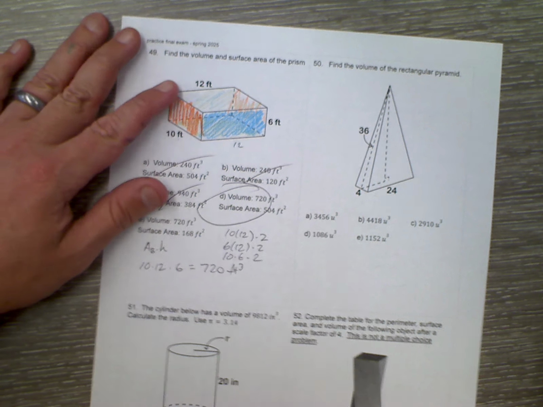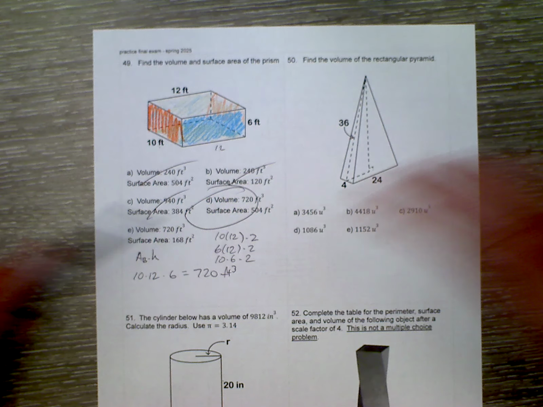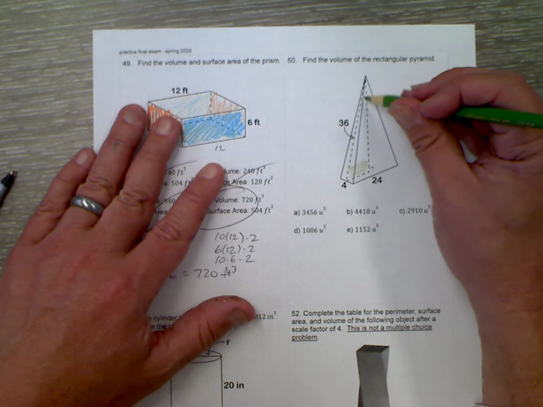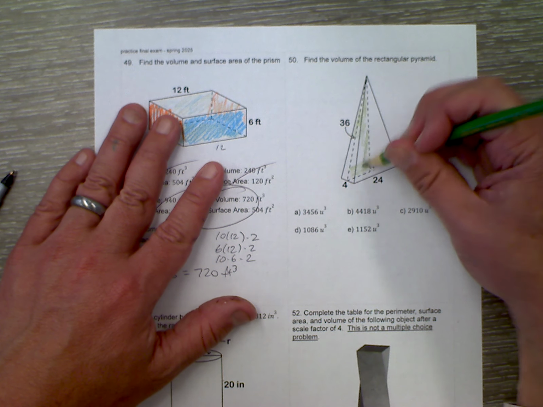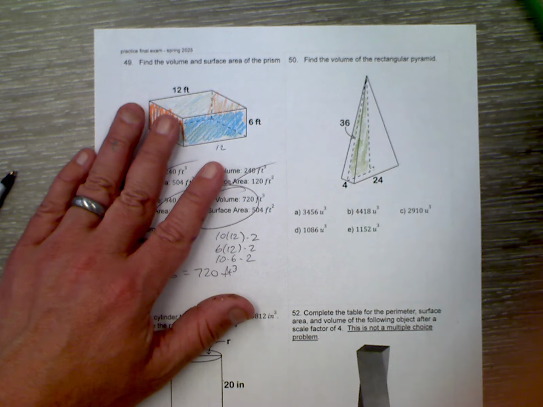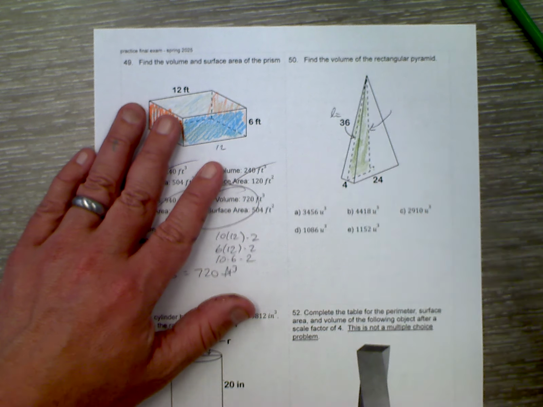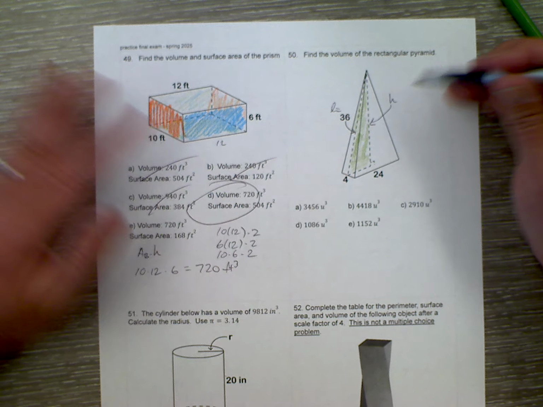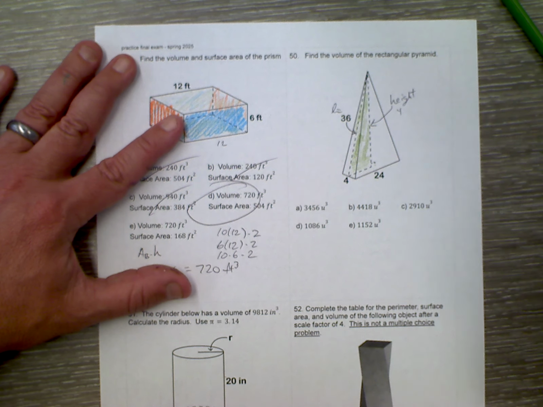All right, here we go. Volume. Oh, I tell you what, whoever made this practice test has a lot of nerve. It was me. I made it. I asked for volume at this time, and I didn't give you the height of the pyramid. I gave you the slant height. So we've got to find the height of the pyramid. So H for height here, which I'll use the variable y.